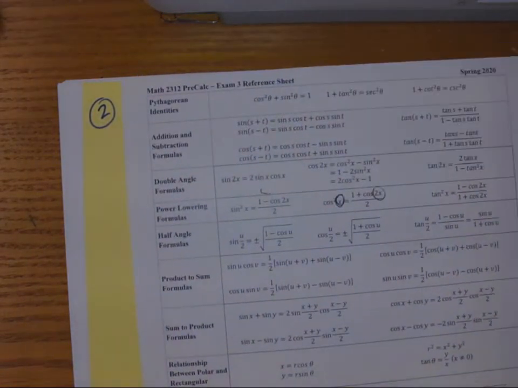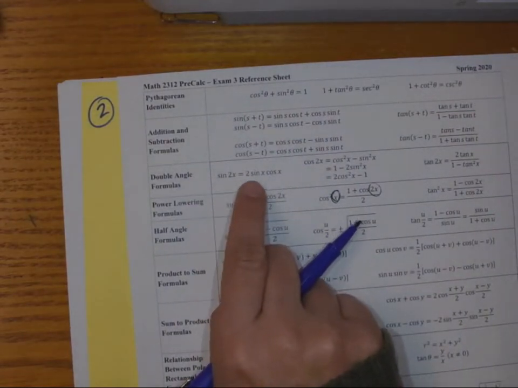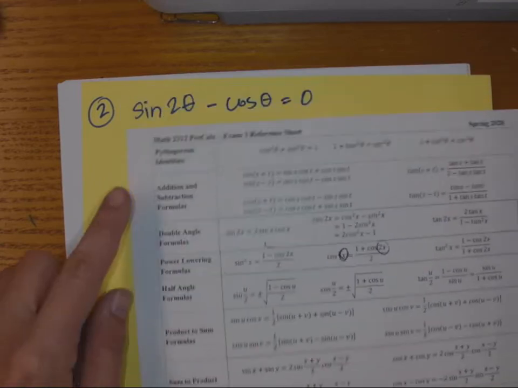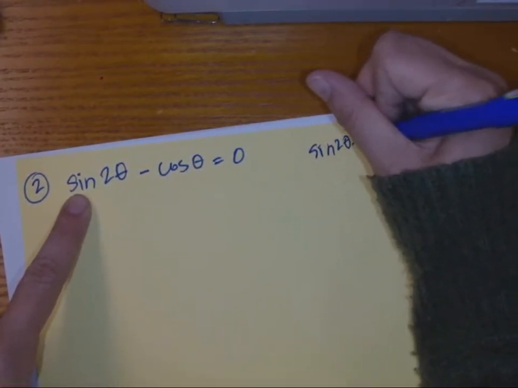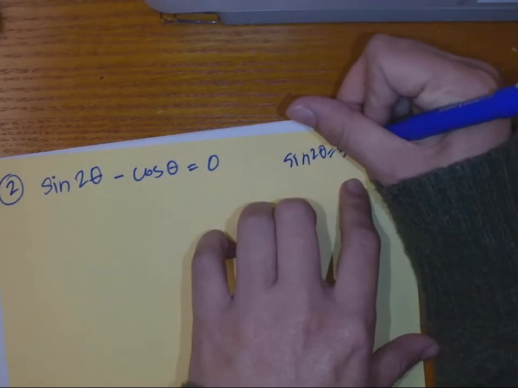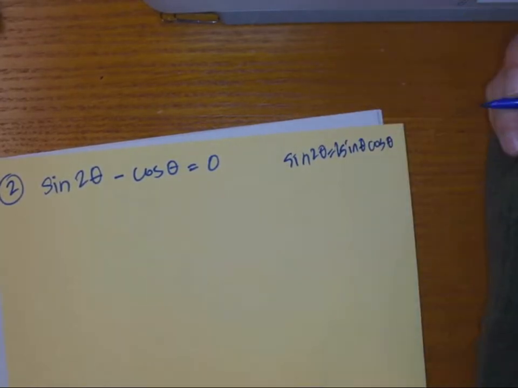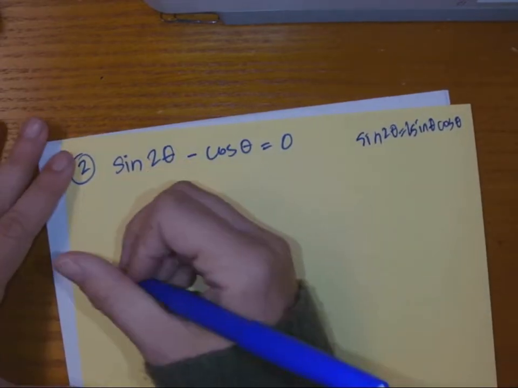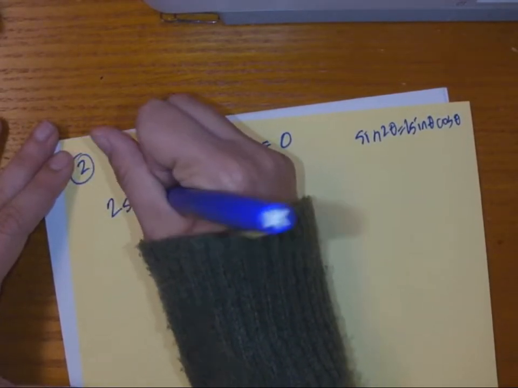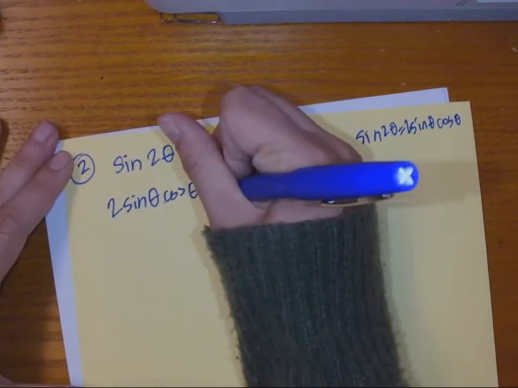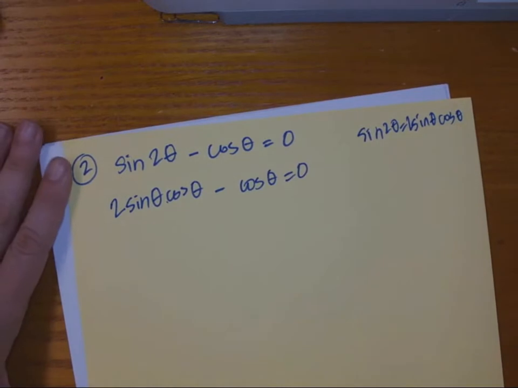So this is our double angle formulas. If you'll notice, sine of 2x is 2 sine x cosine x. So in this case, sine of 2 theta is 2 sine theta cosine theta. So that's what I'm going to substitute here. So I get 2 sine theta cosine theta minus cosine theta equals 0.